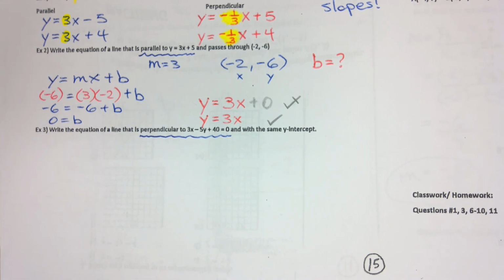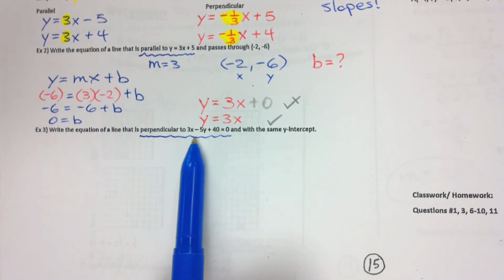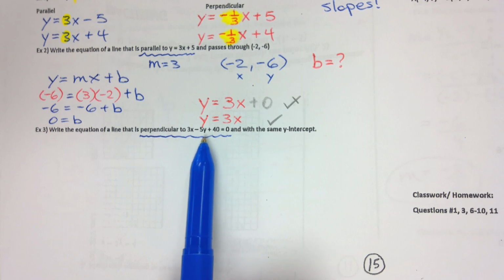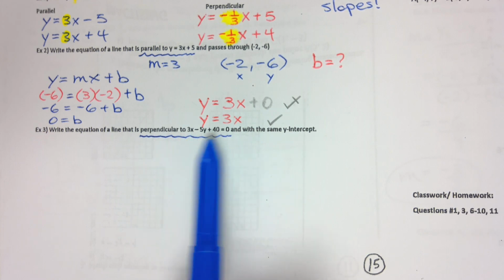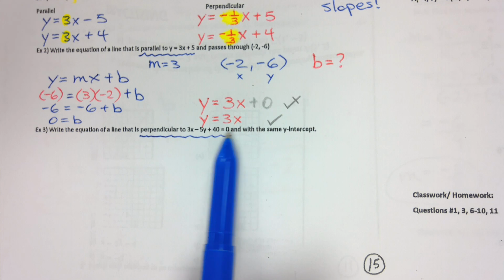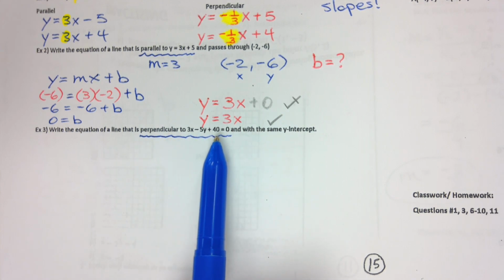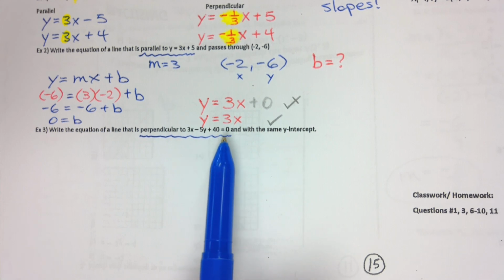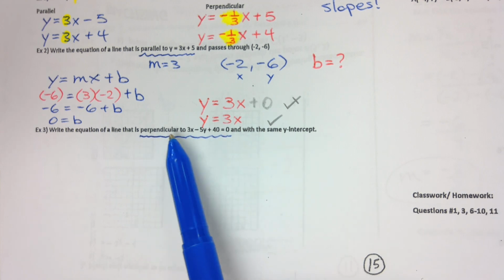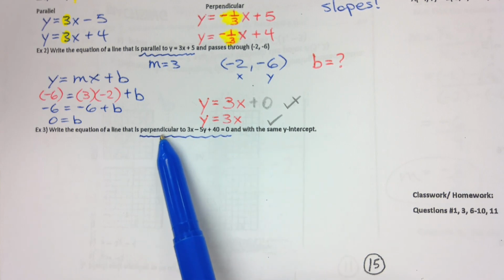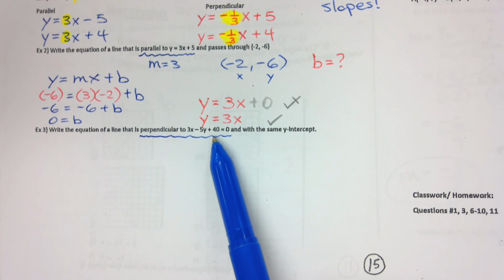Okay, flip the m, but can I tell what my m is right away? Yeah. Can I? Is this in slope intercept form? No, this is in standard form. So what do I have to do? Change it into the proper form first. Okay, so I can't jump into finding m. So yes, I know I have to find a negative reciprocal slope. So then I have to find a slope here. But first steps first, I have to rearrange this to find the slope.